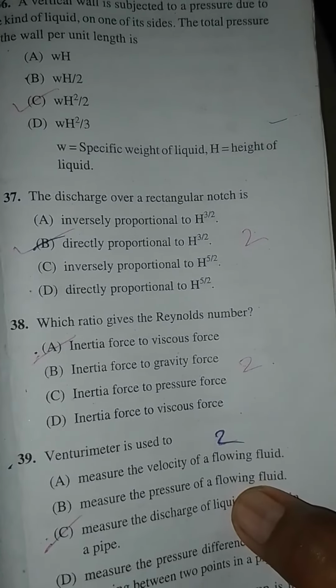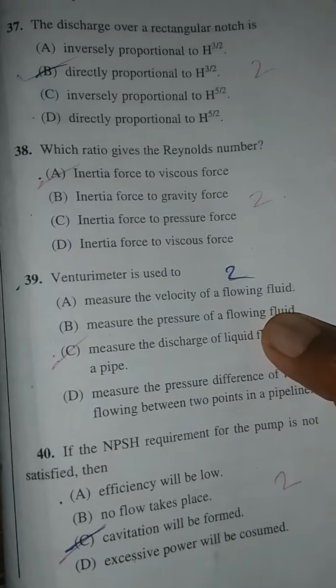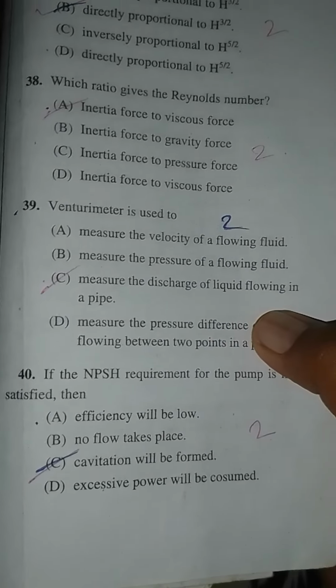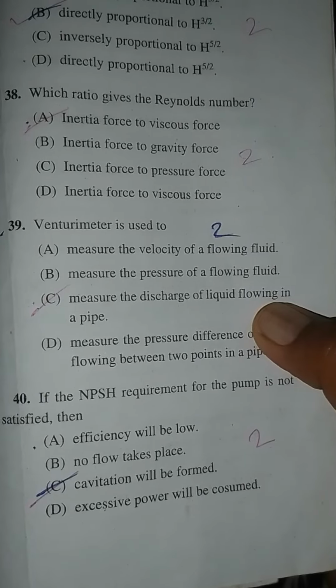Which ratio gives the Reynolds number? Inertia force to the viscous force. Venturimeter is used to measure the discharge of the liquid flowing in a pipe. NPSH requirement for a pump is not satisfactory, as cavitation will be formed.